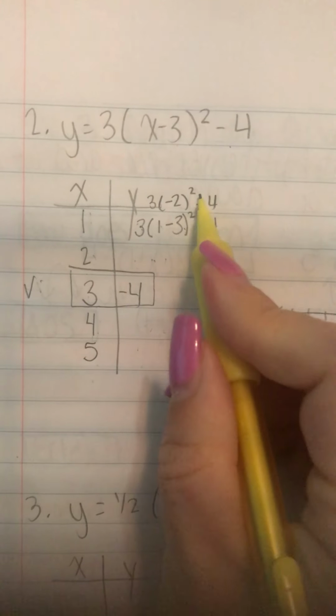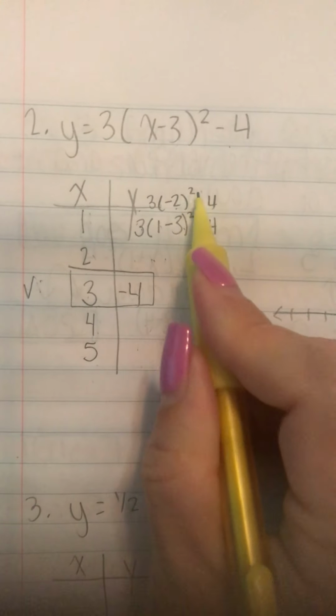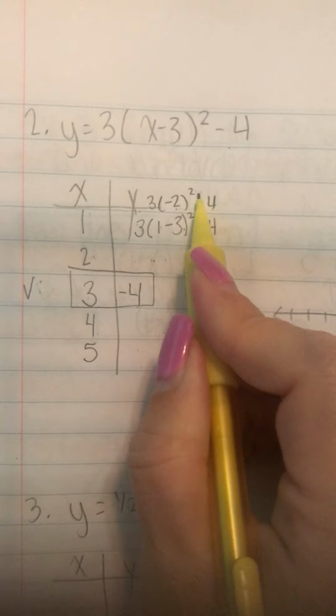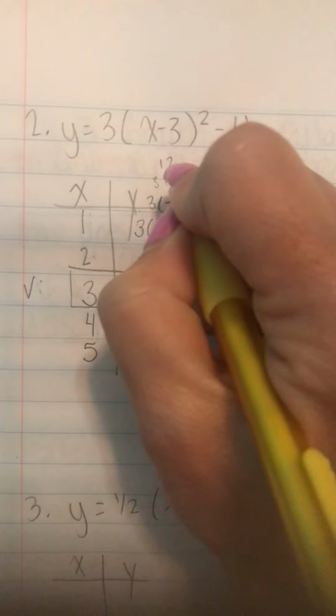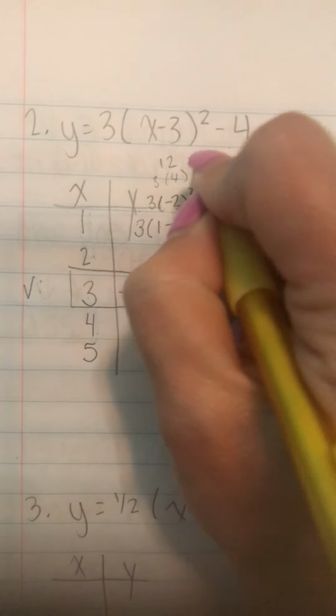Now I have to do negative 2 squared before I multiply by 3. So what's negative 2 squared? 4. And then 3 times 4 is 12. And 12 minus 4 is 8. So if 1 is 8, so is 5.